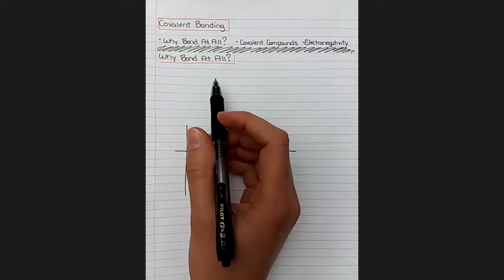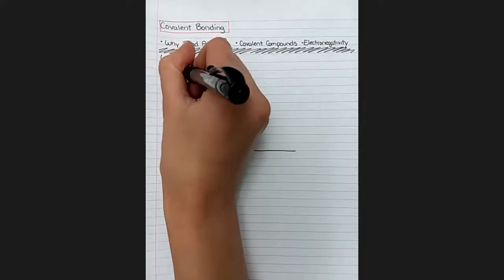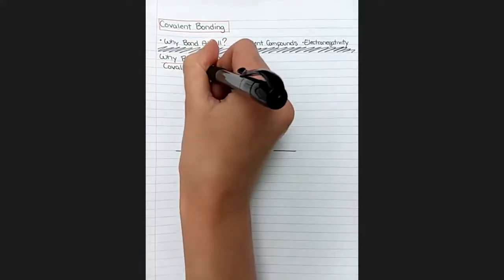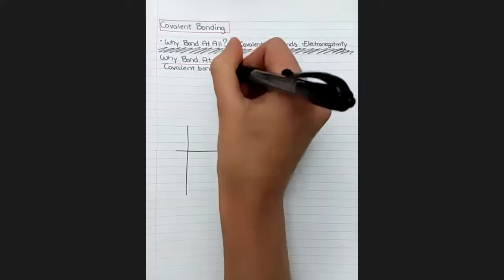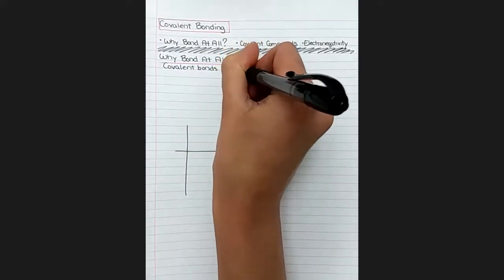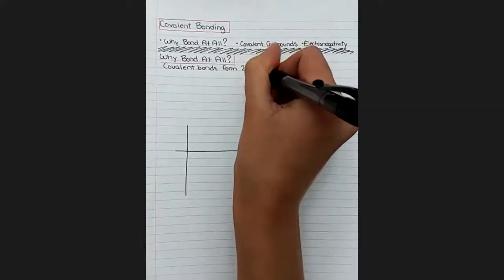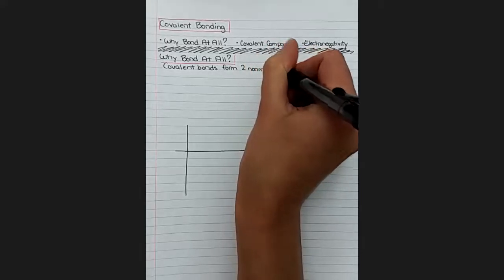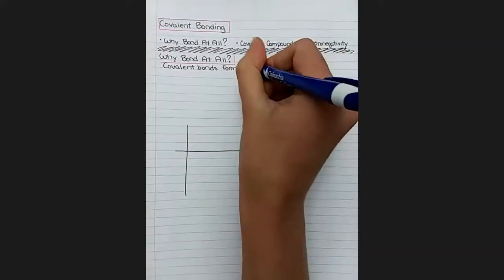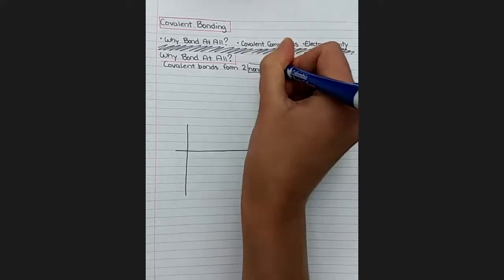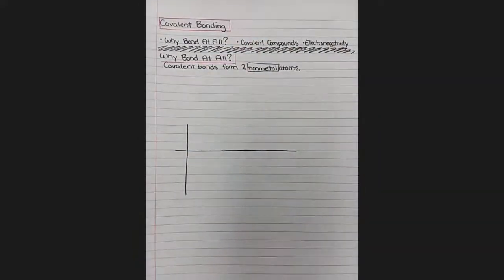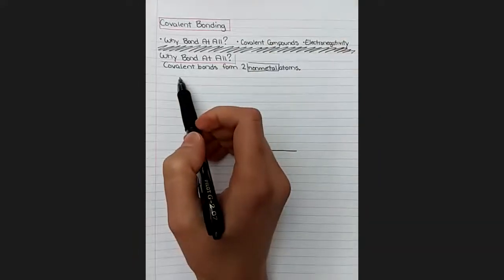Okay, so we have just talked about ionic compounds, which generally form from a metal and a non-metal. And here we are going to talk about covalent compounds. Covalent bonds form between two non-metal atoms. So that means they basically only occur between atoms that live in the p block. And we can also include hydrogen in that as well. So ionic is a metal and a non-metal.